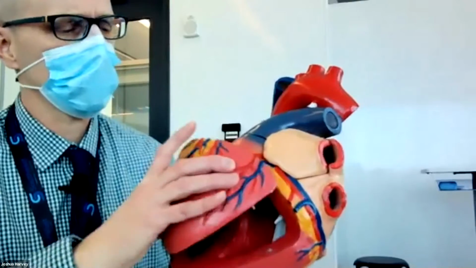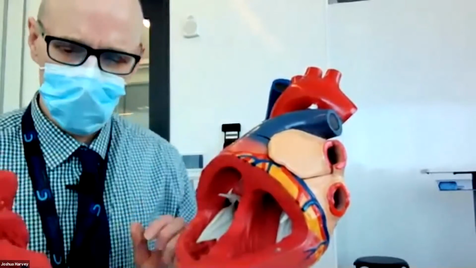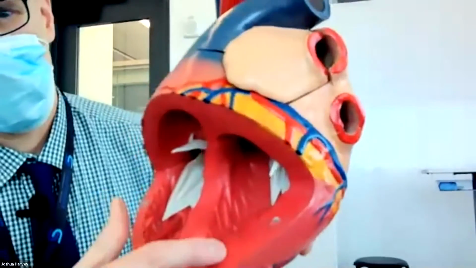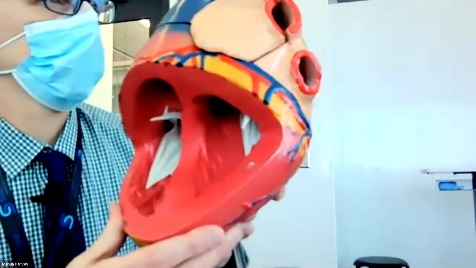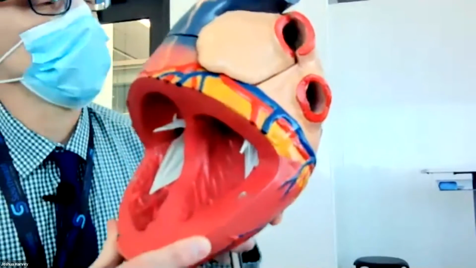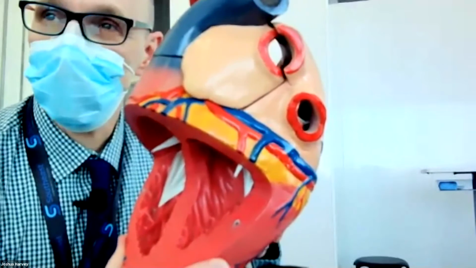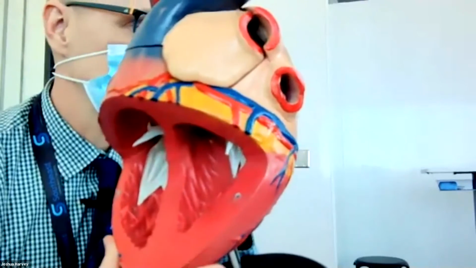If you look at how thick that ventricle is, see how thick this muscle is here? Obviously this is a bigger heart than real life, but if you're interested in heart anatomy, if you go down to Russ's grocery store, you can probably buy a cow's heart.